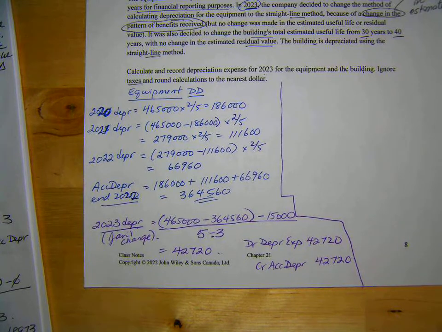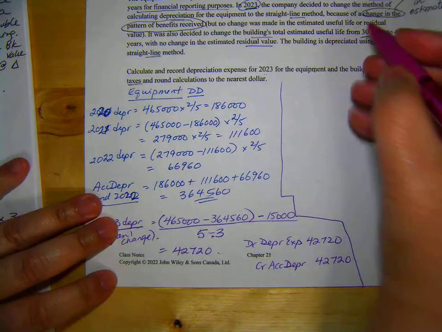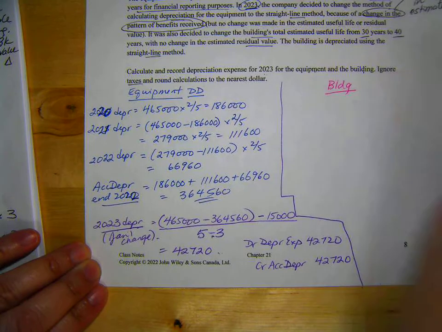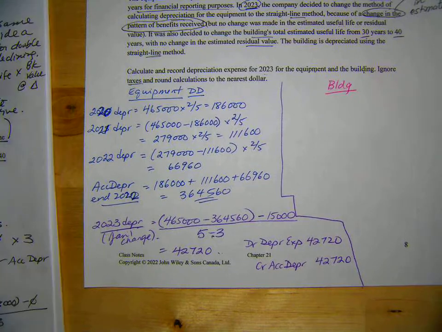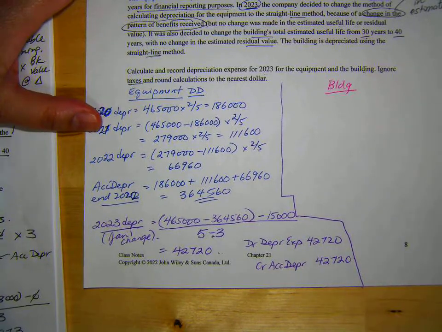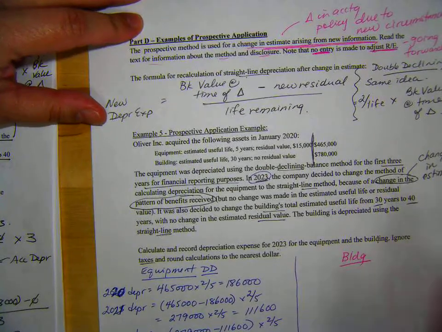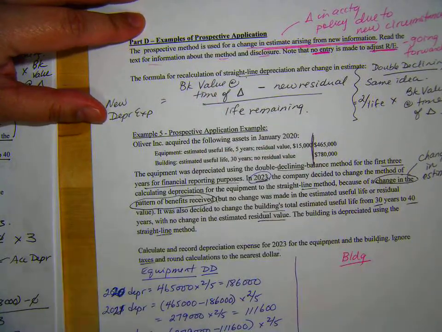Okay, let's do the building now. So the building. Now remember the building, we're changing the total estimated life from 30 years to 40 years. So again, something's changing and we're using straight line. So we have to know what the book value is at the time of the change.